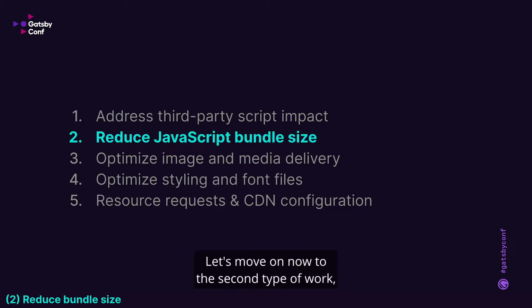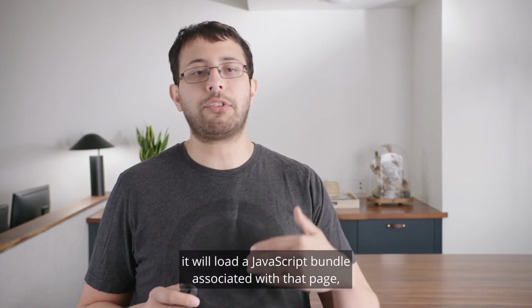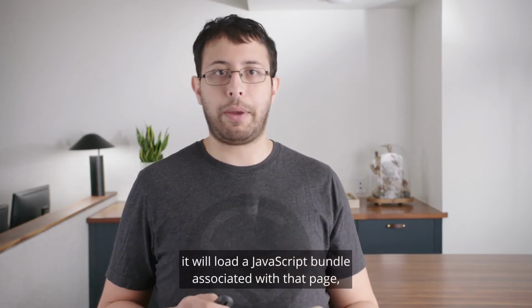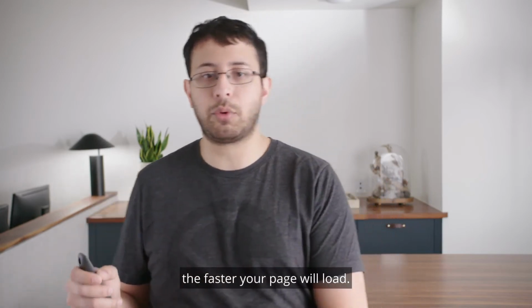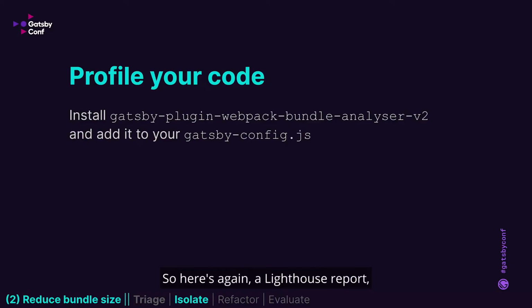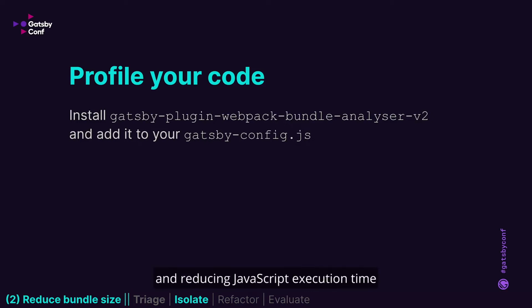Let's move on now to the second type of work, which is JavaScript bundle size. Every time Gatsby loads a page, it will load a JavaScript bundle associated with that page. And the smaller that bundle is, the faster your page will load. So here's, again, our Lighthouse report. We're going to zoom in on main thread work and reducing JavaScript execution time. If these are red or even yellow, zoom in.